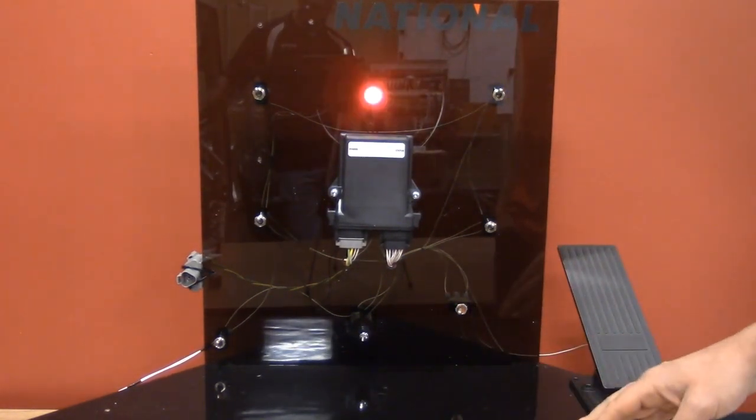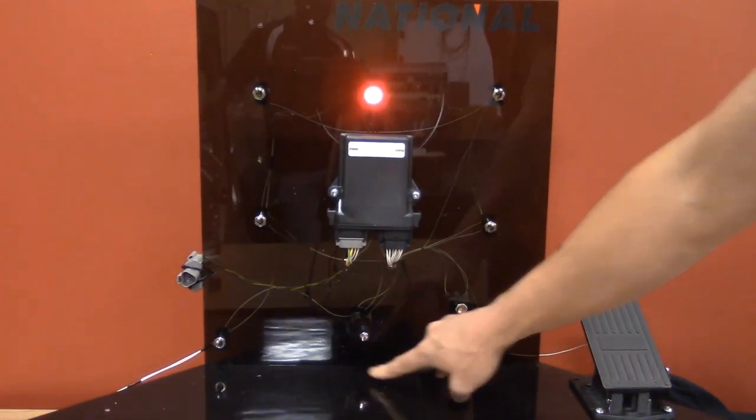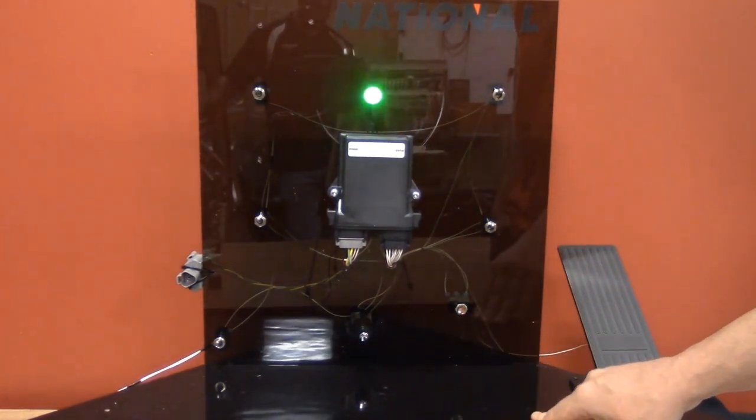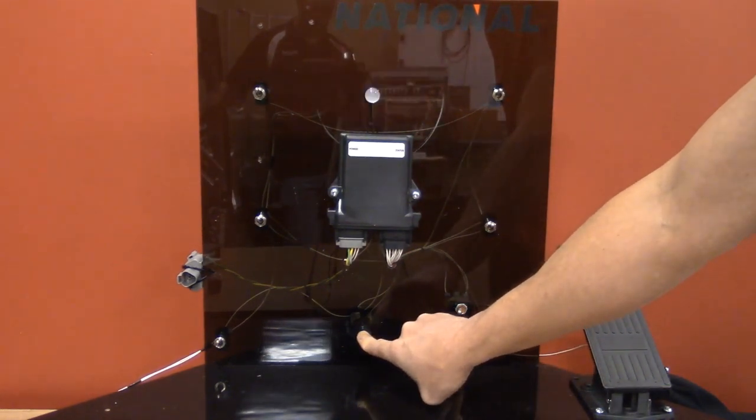The desired selection here is going to be a flashing green menu. So to toggle back to green, we press it one time. And then to select this menu, we press and hold the programming button for 3 seconds.